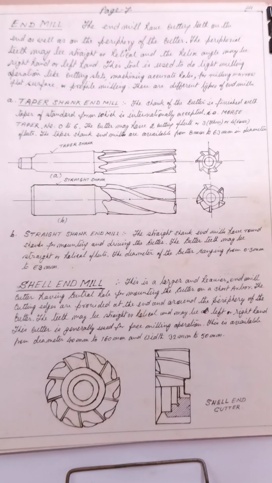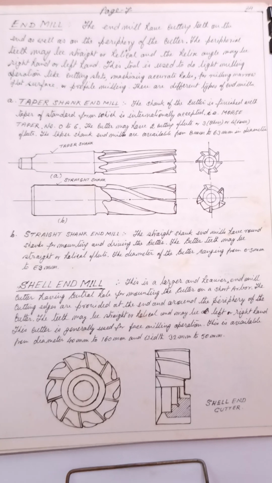So these cutters are made from high speed steel and then hardened and tempered, and after hardening and tempering it is ground to finish the required size.